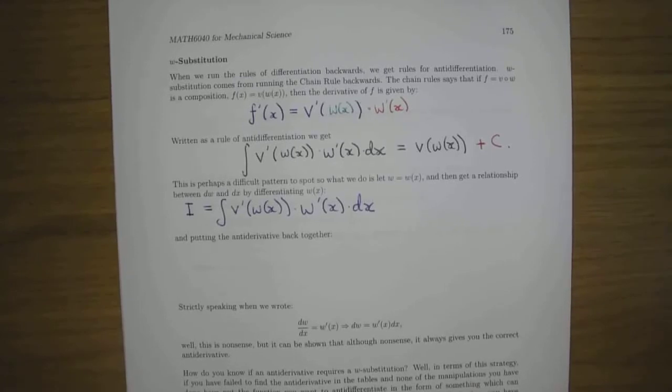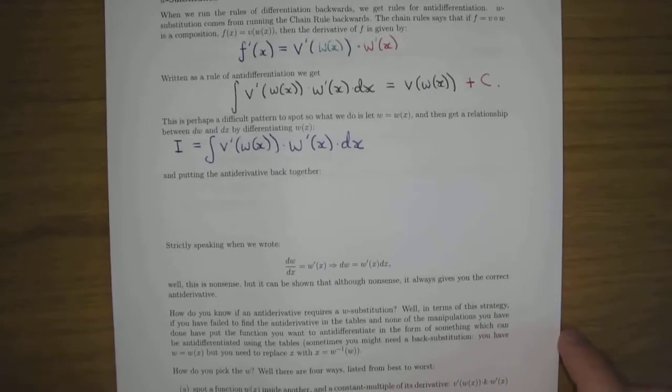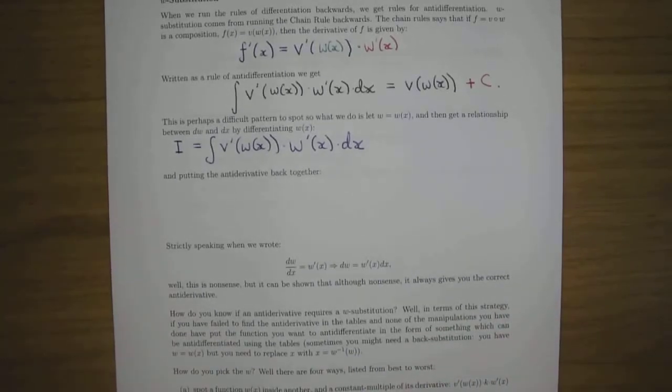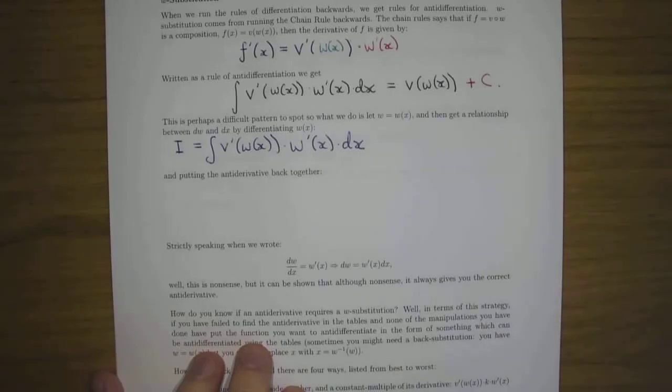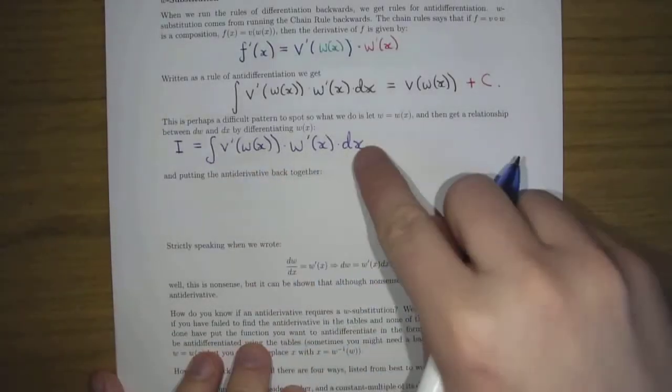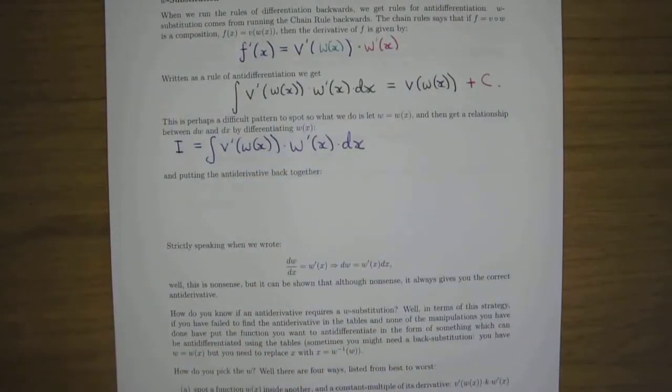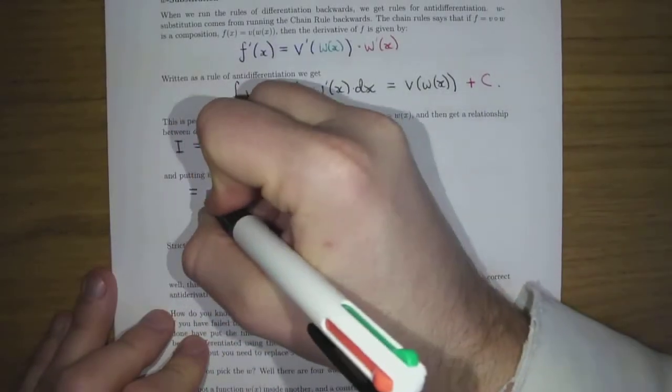Now the tricky bit, as far as I'm concerned, is picking that w of x. We'll talk about it down the bottom. So you let w be w of x, and then you get a relationship between dw and dx. What you're going to do is write this in terms of w. So let's see what we get.